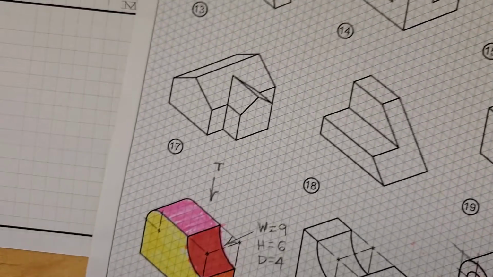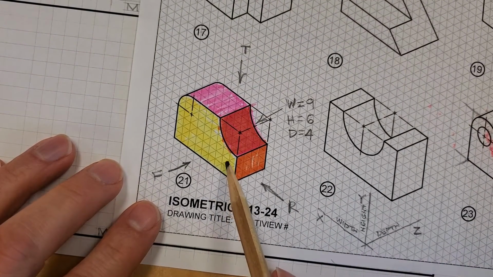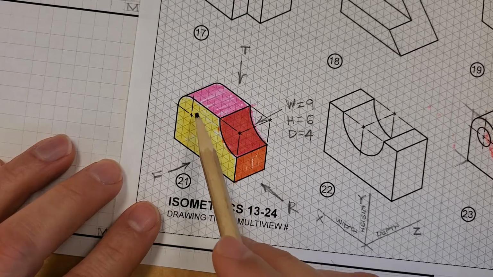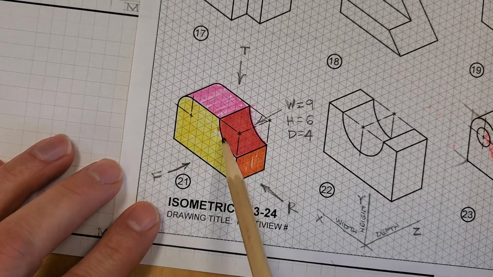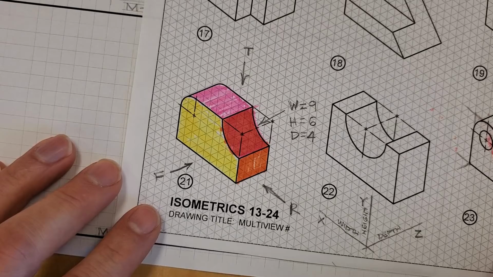So the third step is to add details or features. Well, that's focused on the inside, and there's nothing on the inside as far as details and features. Right here's the details, and those create the shape. So we're looking for details on the inside. There are none, so we can move on from that step.